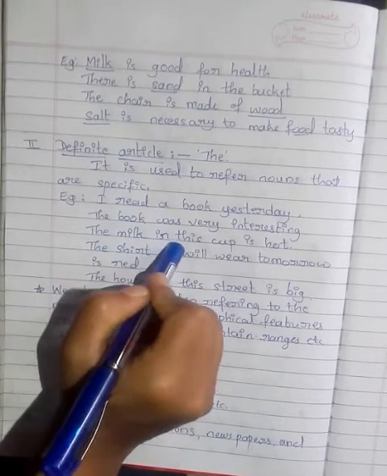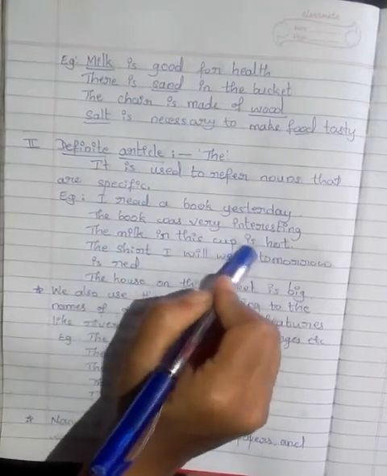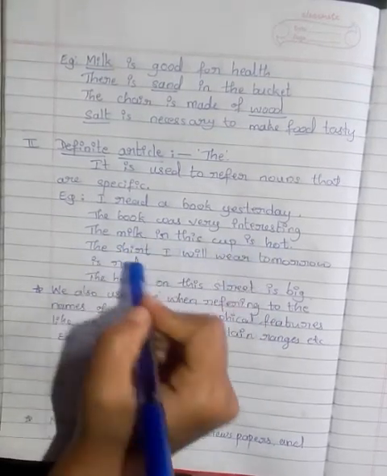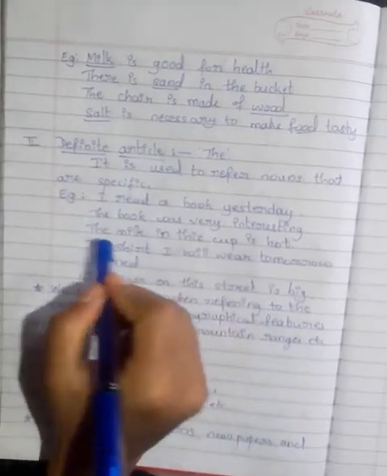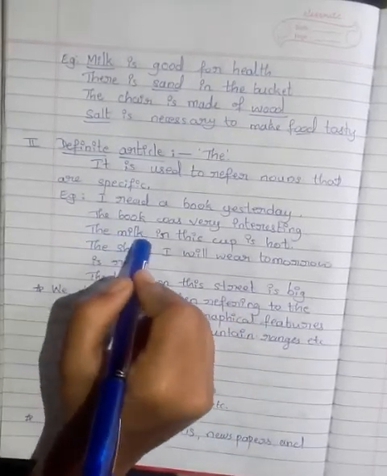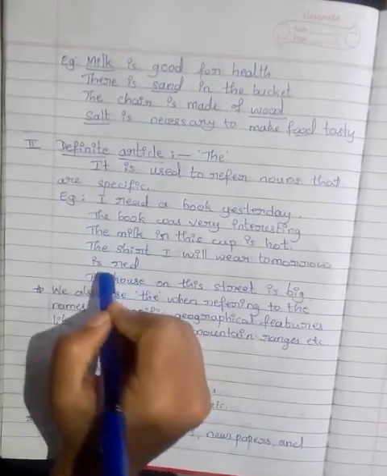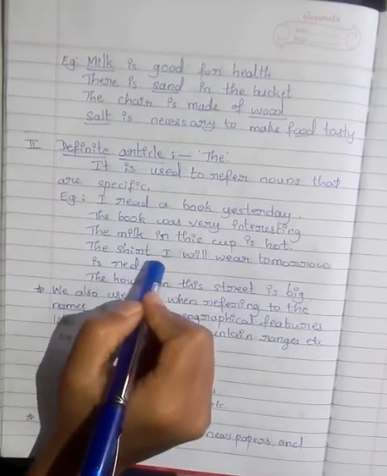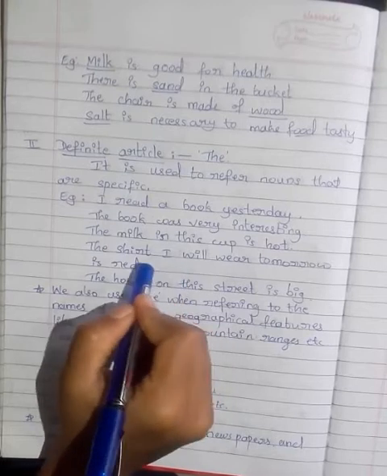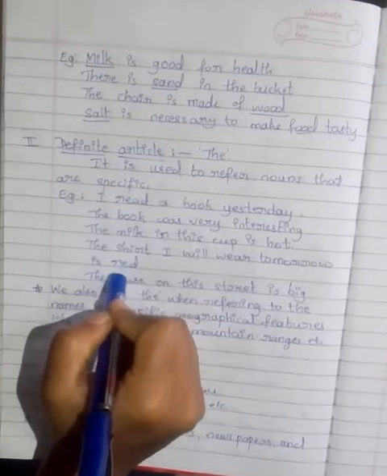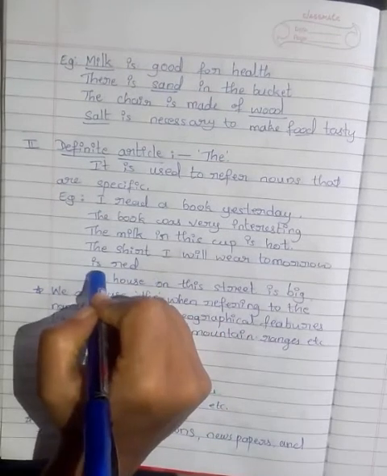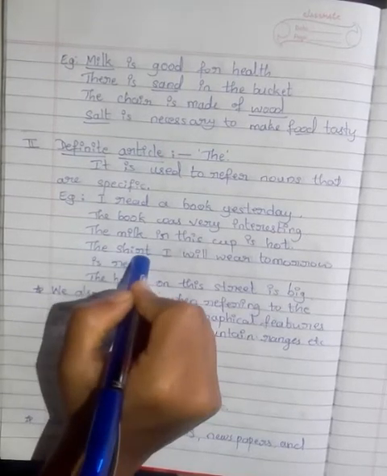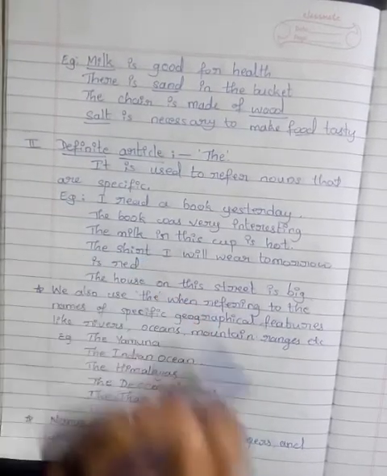Understood? The milk in this cup is hot. The milk in this cup is hot. They are speaking only about that milk, specific milk, that particular milk. Understood? The shirt I will wear tomorrow is red. Which shirt he wanted to wear tomorrow, that color is red. That particular shirt. Yes, he was speaking about that particular shirt, the specific shirt. So we have added the here.